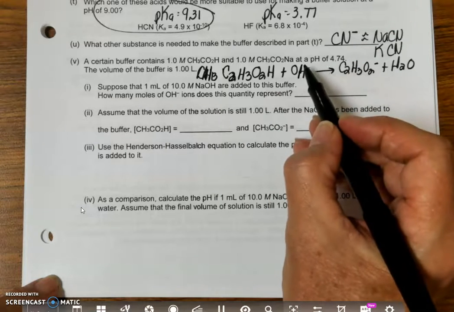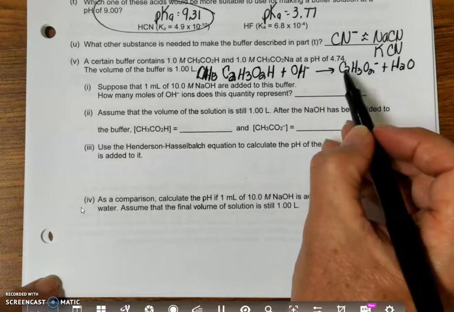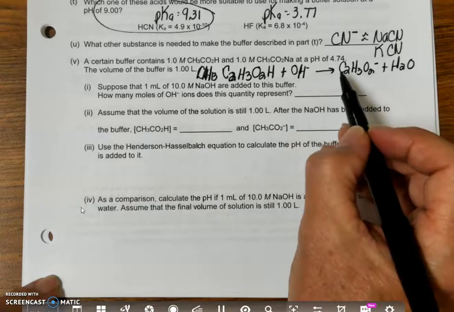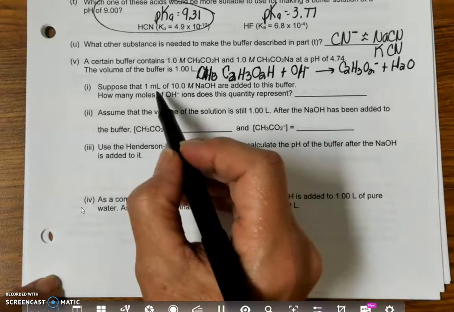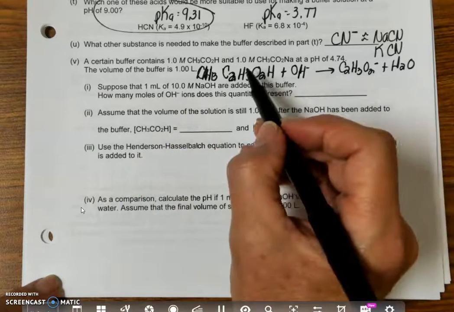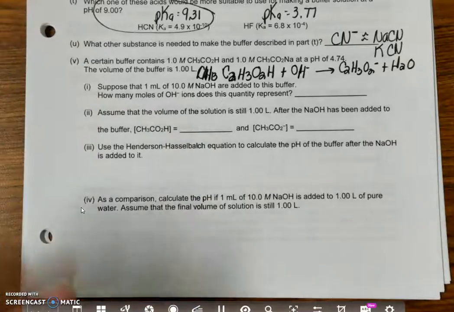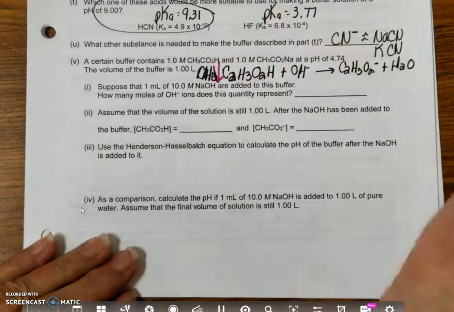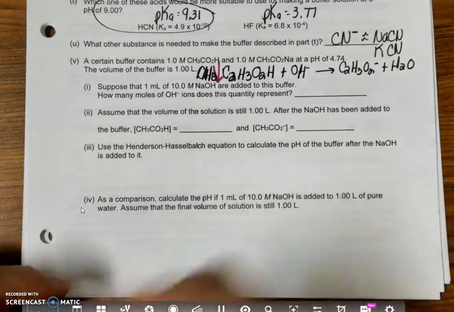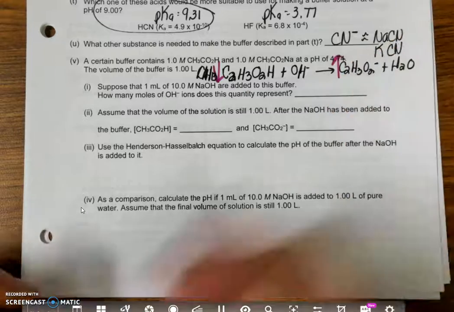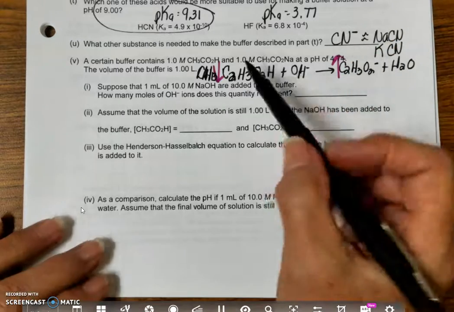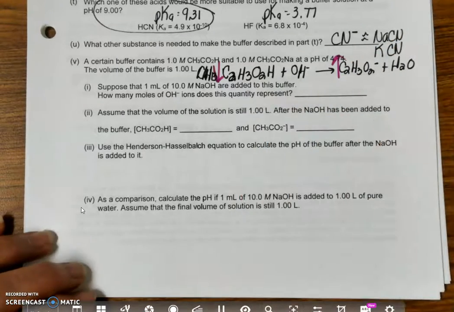So I'm going to add this to this weak acid, and I'm going to pull off protons, and it's going to go to the acetate ion in water. So I'm going to add about 1 milliliter of that. Well, if I want to know what's happening here, I know when I add the hydroxide, this concentration is going to go down a little bit, and this concentration is going to go up a little bit. Has to be, because I'm pushing the reaction in this direction. But by how much? Let's look.